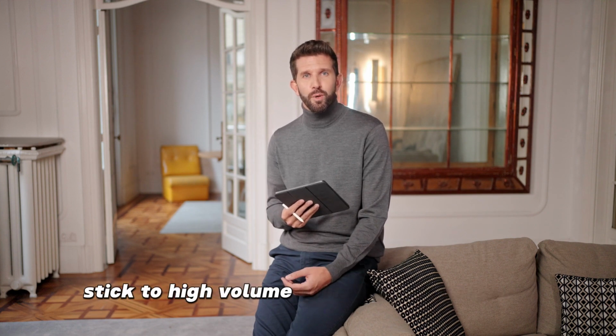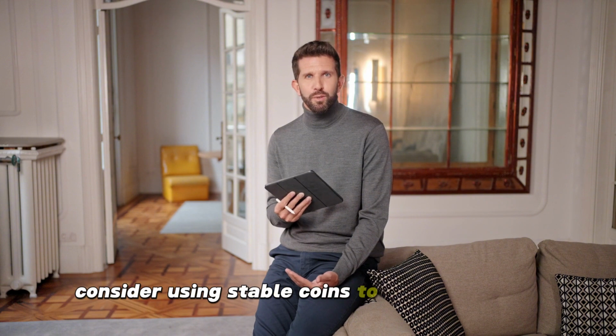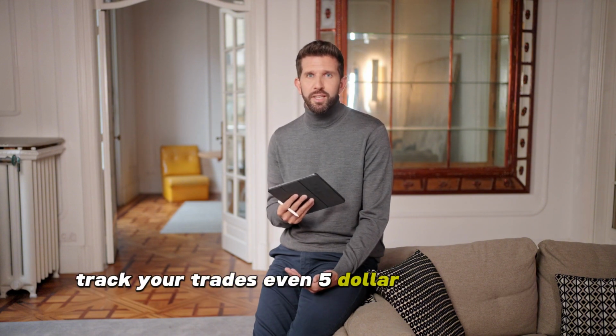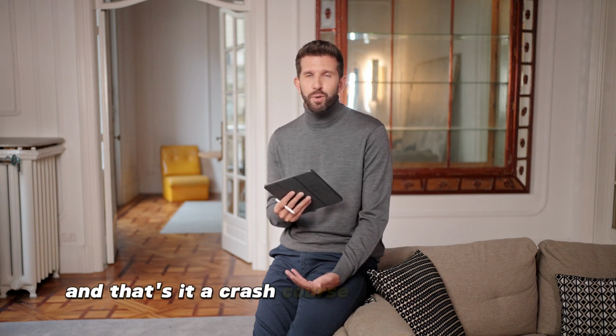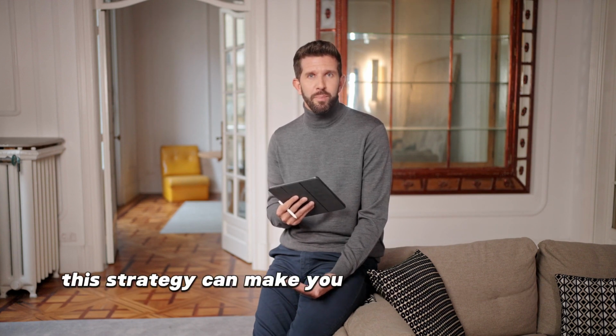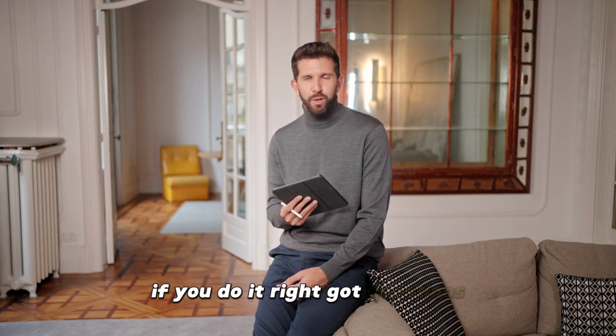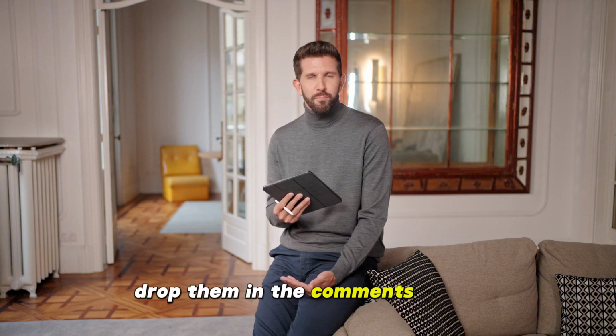Stick to high-volume coins for faster trades. Start with centralized exchanges. Consider using stablecoins to avoid volatility. Track your trades. Even $5 gains add up fast. And that's it. A crash course in crypto arbitrage. Whether you're just starting or testing the waters, this strategy can make you passive income with low risk, if you do it right.